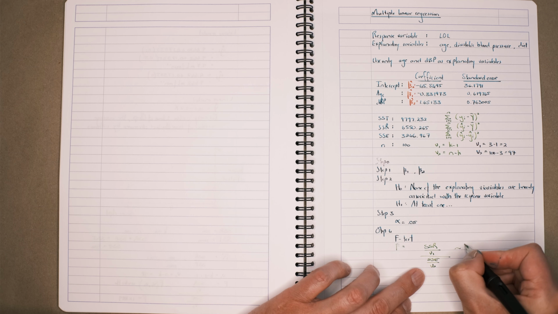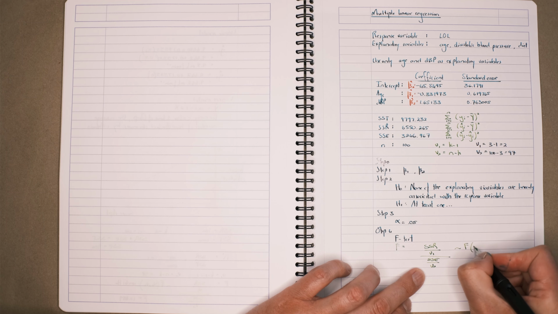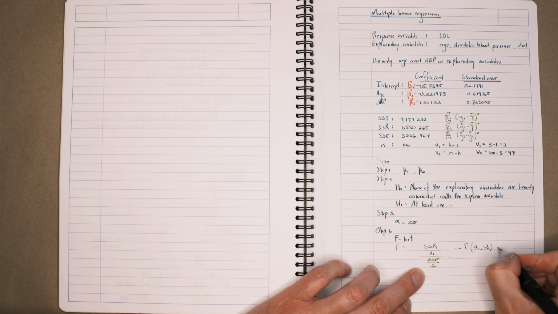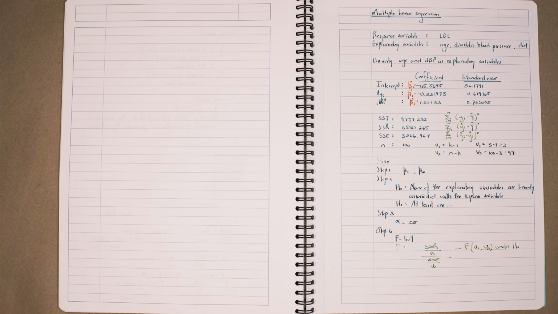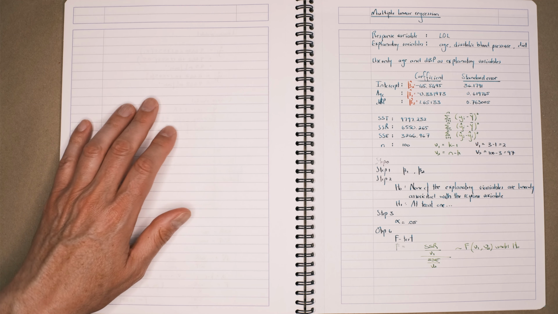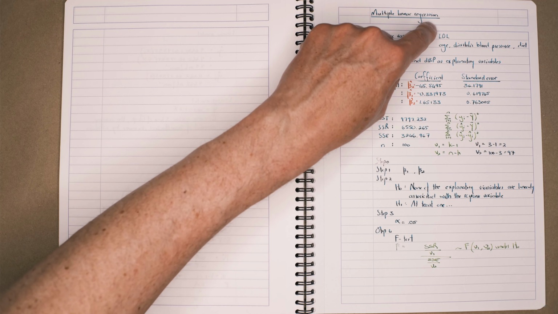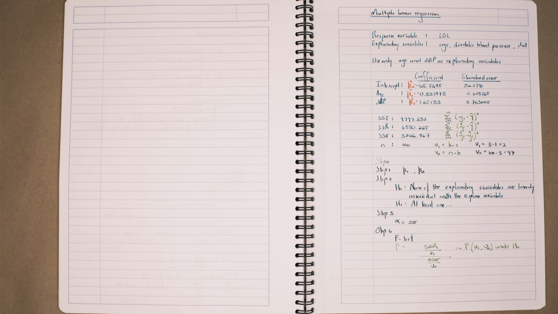And this is going to follow the F distribution, on a numerator degree of freedom and a denominator degree of freedom under the null hypothesis. So if the null hypothesis was true, this is the distribution that we'll see in all F values if we were to repeatedly take samples from a population in which none of them are linearly associated with the low density lipoprotein. So let's go to step number 5.